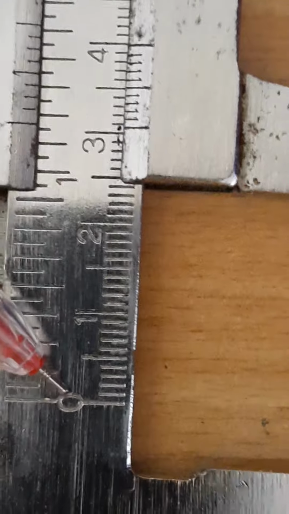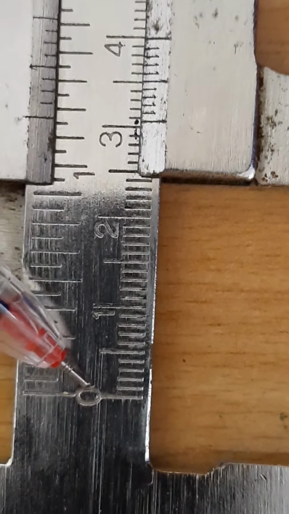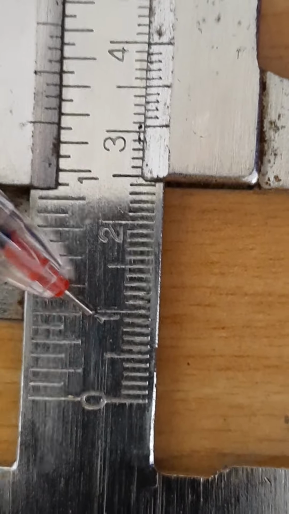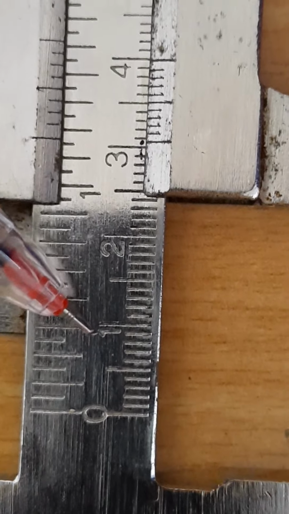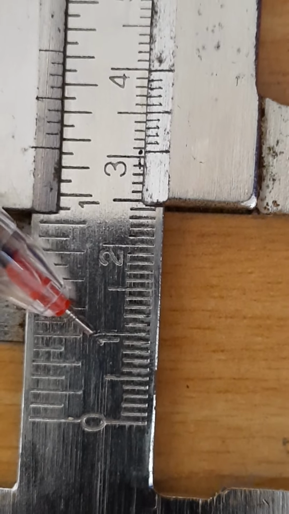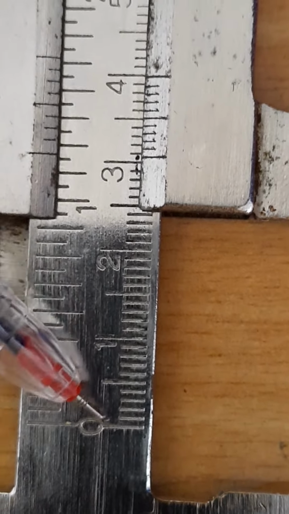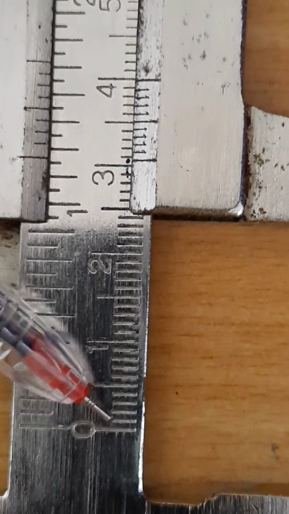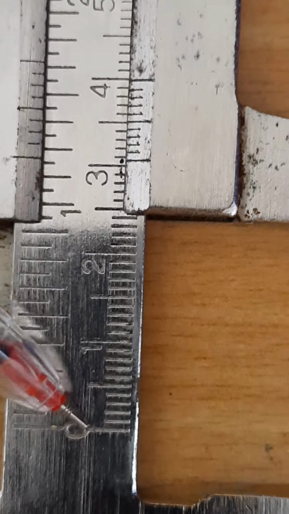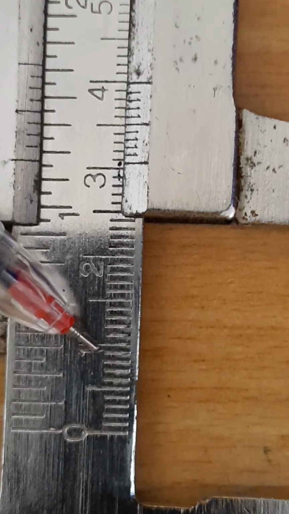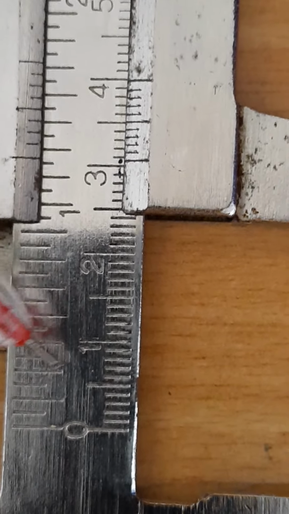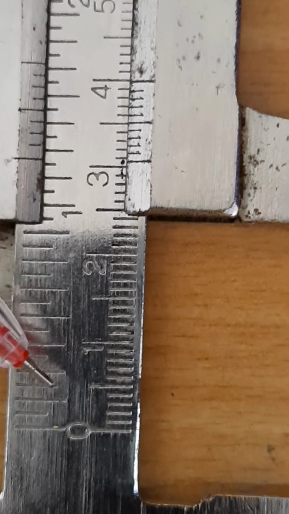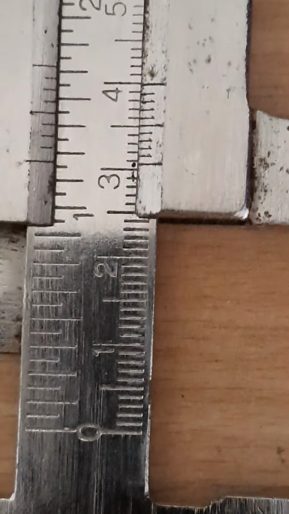The value of 1 MSD can be determined like this: 1 centimeter on the main scale is divided into equal 10 divisions. Therefore, the value of 1 main scale division will be equal to 1 centimeter divided by 10, which is 0.1 centimeter, or 1 millimeter.